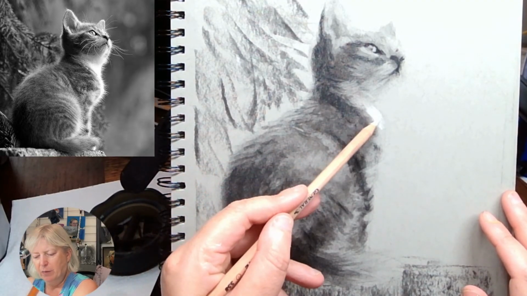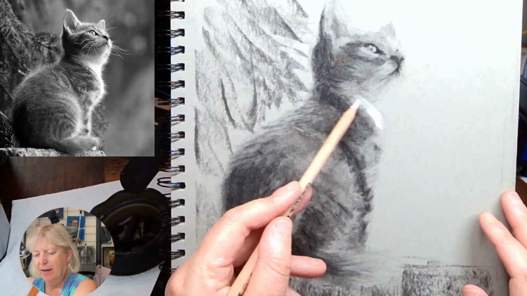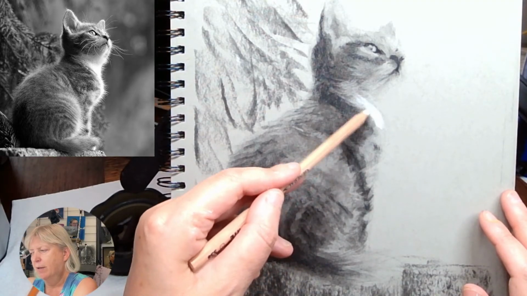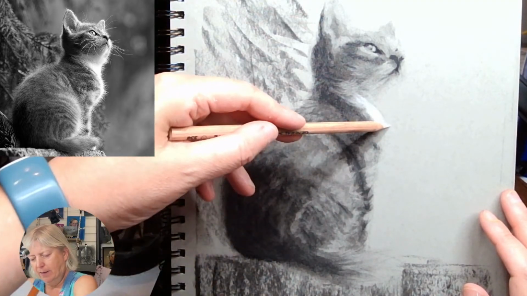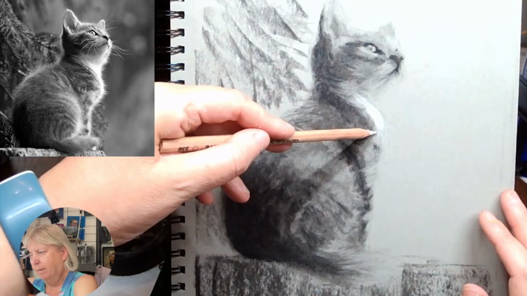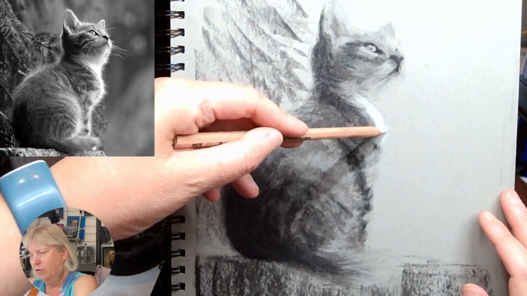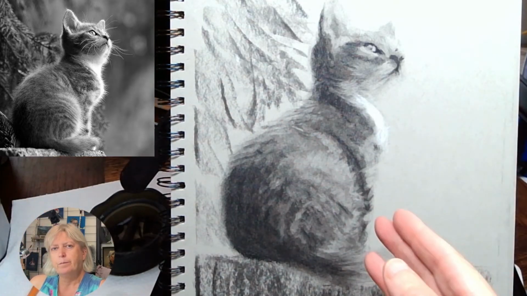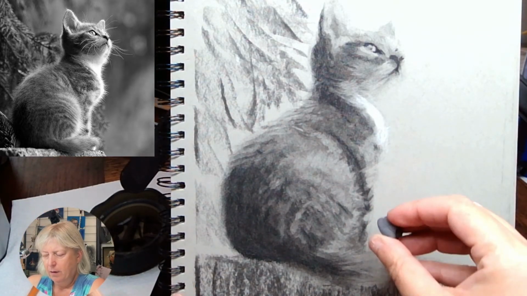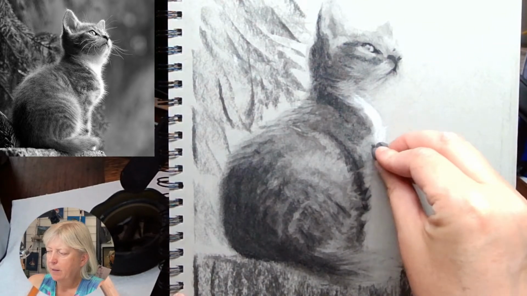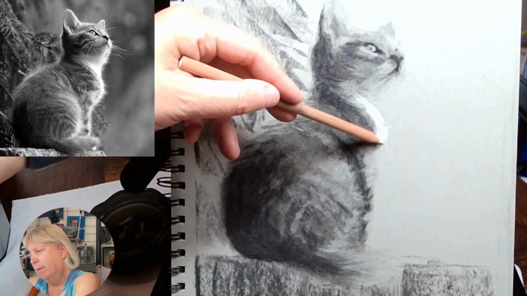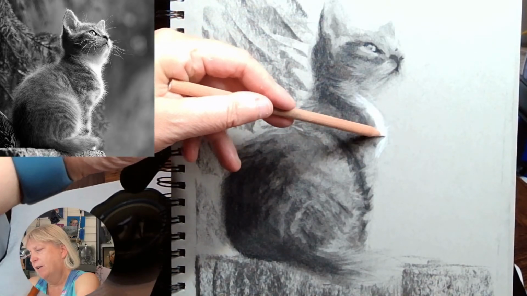So looking at where my highlights are, I'm going to start with the body and I'm going to work up to the face last, I think. Just like we did with the darks, where we put in shading, we didn't put any detail.